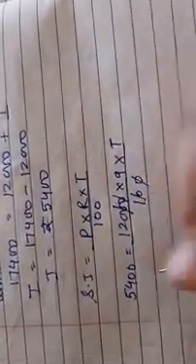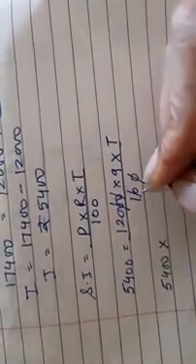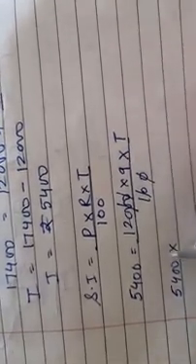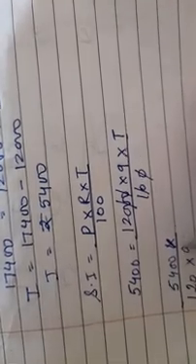So 5,400 equals 120 multiplied by 9 into T. Now when the side changes, it becomes 5,400 upon 120 multiplied by 9, and that is equal to T.